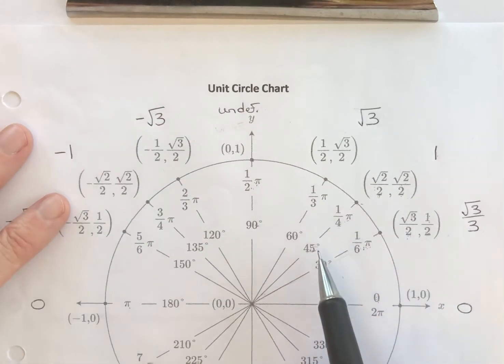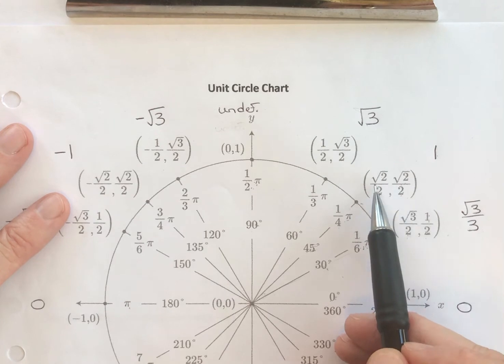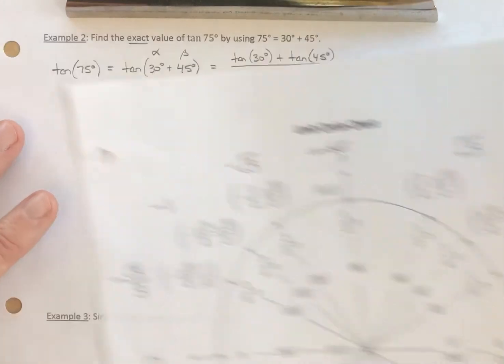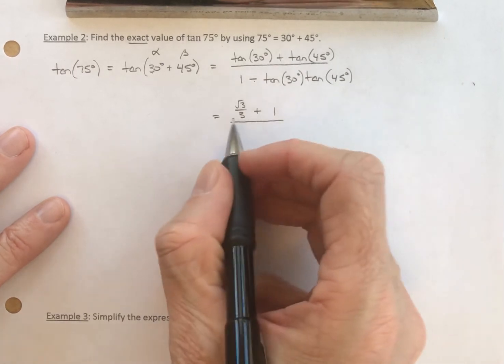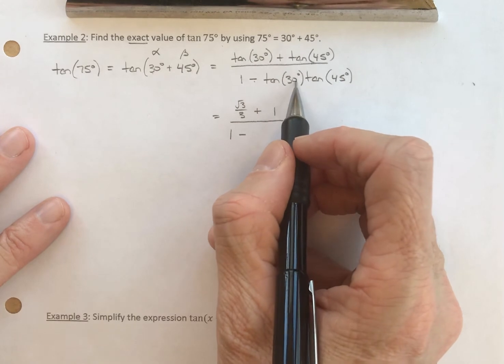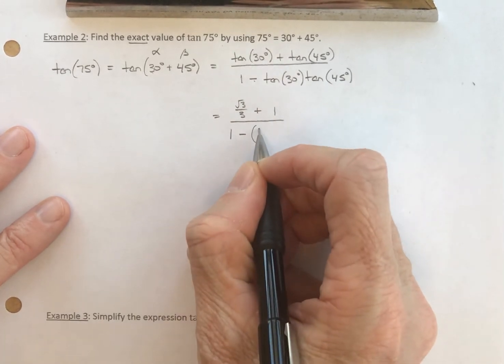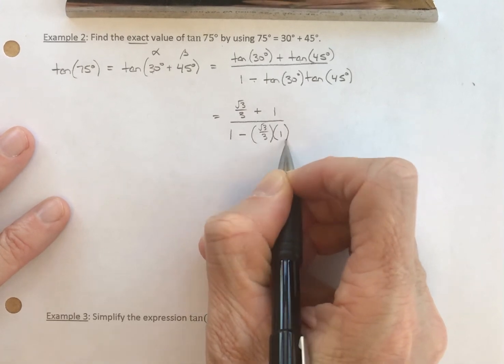I find 45 degrees. The tangent is the sine over the cosine, which I've already done the math. It's 1. So I'm going to add 1 here, and this is going to be divided by 1 minus tangent 30 times tangent 45. So this is √3/3 times 1.